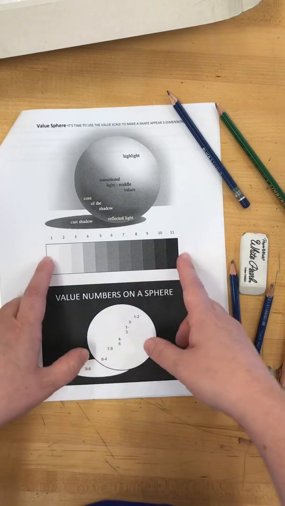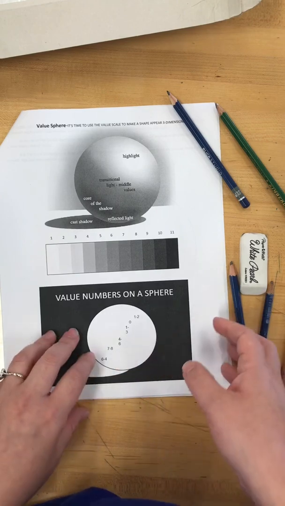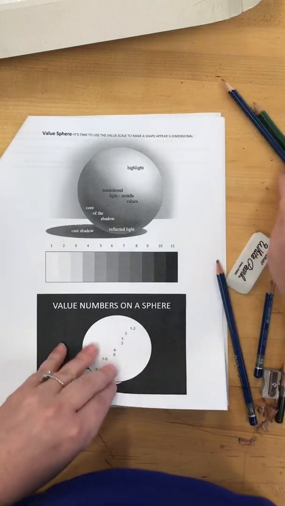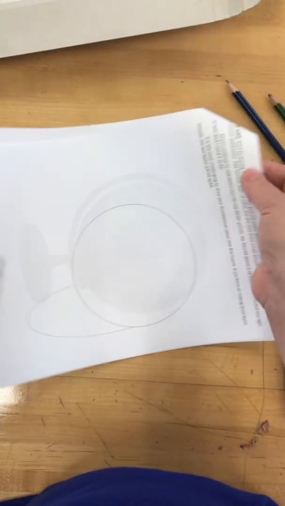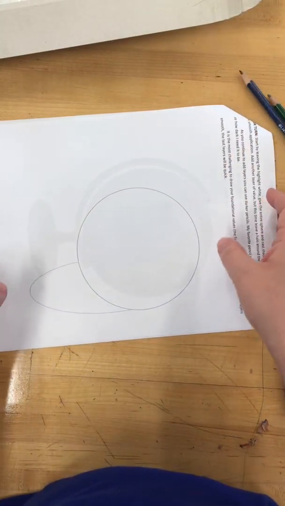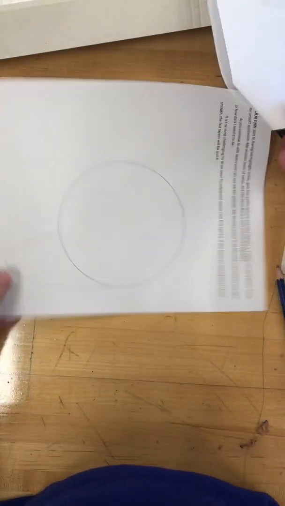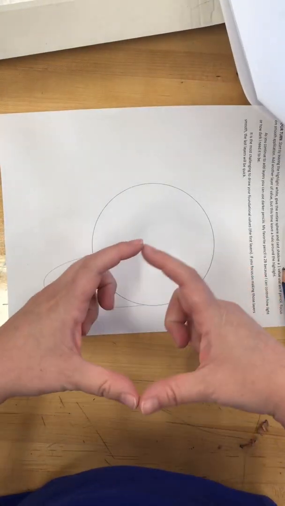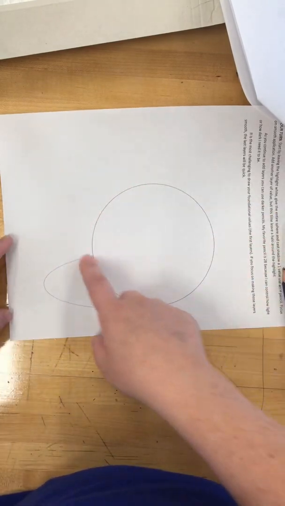So we're going to take this value scale, make it small, and do exactly what I just said. If you have the value packet at home, you can use the already pre-made one. You can also print this off, or if you're at home, I use a masking tape roll. You can put that down, trace that, and then you'll have to do your cast shadow separately.